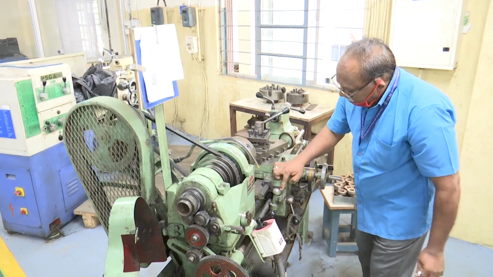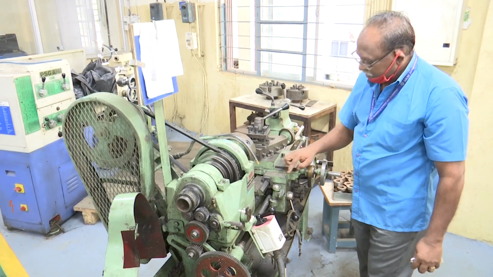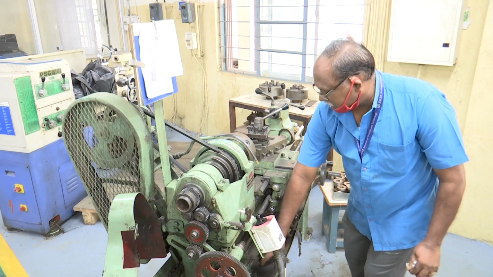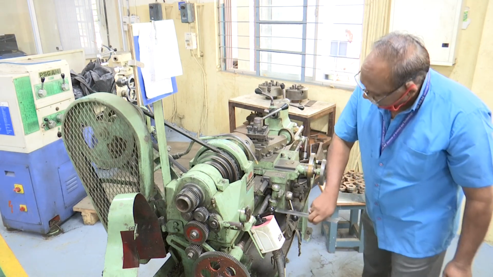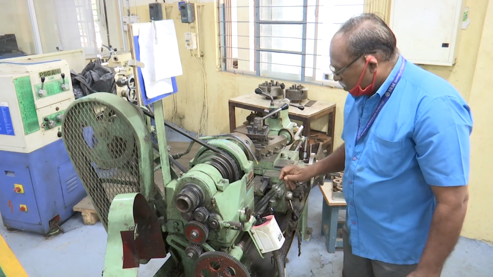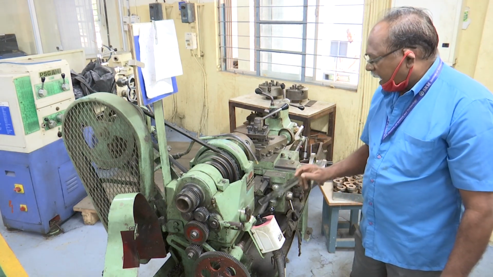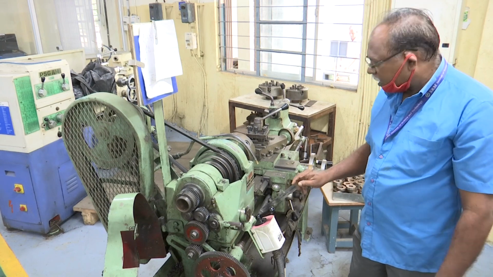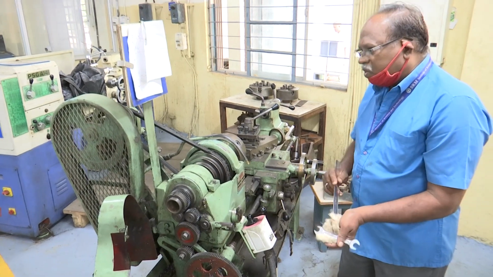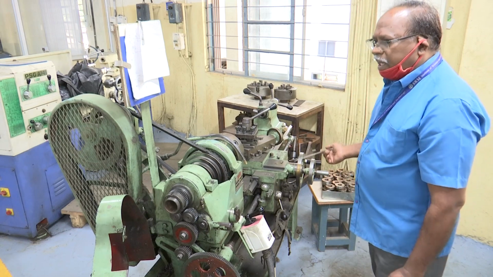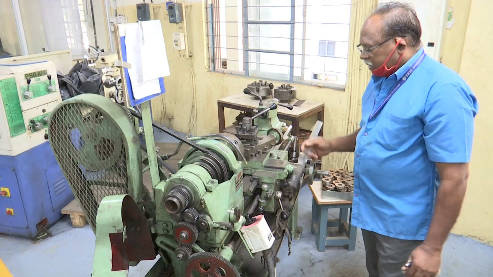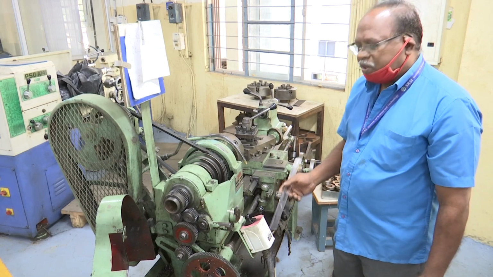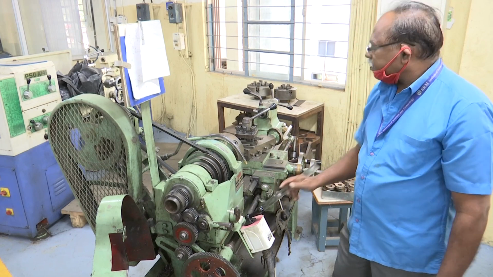This is called the thread chasing dial. This dial is called the thread chasing dial, for thread cutting purpose. That is the half nut lever. That is the lead screw. The lead screw has an acme thread. The lead screw is used for the automatic feed, for the cross feed and the longitudinal movement you want, and we rotate it for thread cutting purpose. We use the lead screw for that.